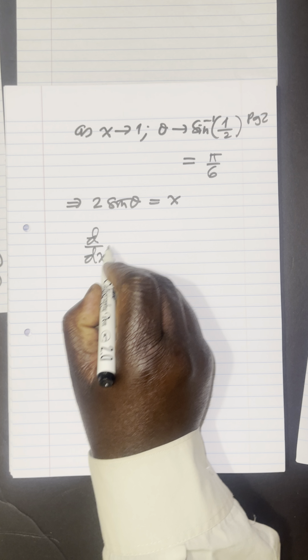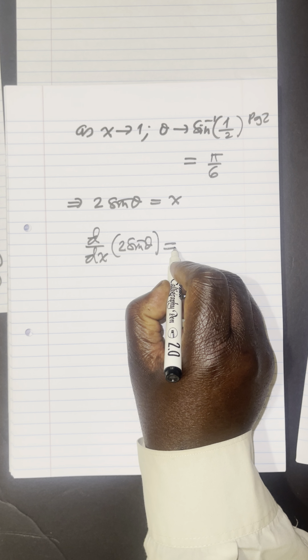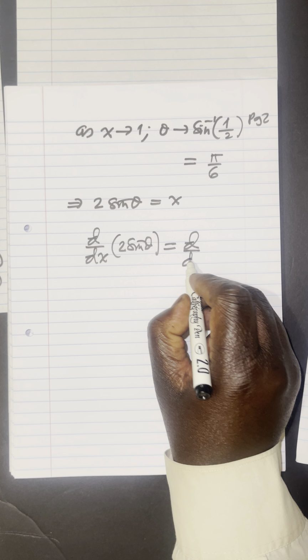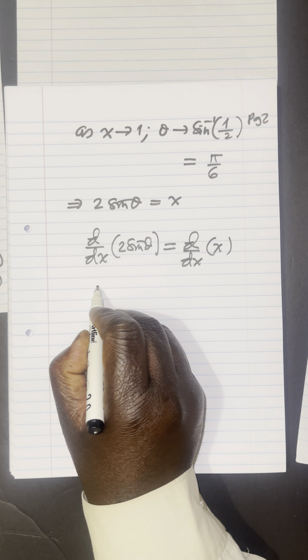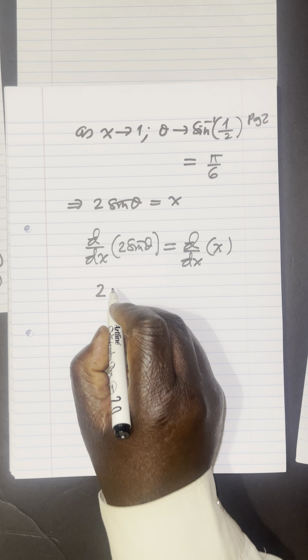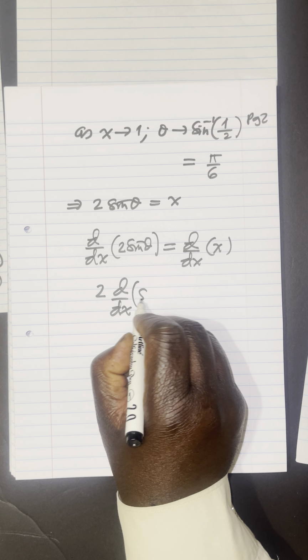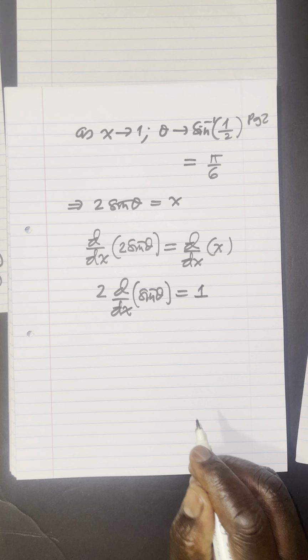Derivative with respect to x of 2 sine theta must be equal to what you do on one side of the equation, you do the same on the other side. Derivative with respect to x of x. On the left, 2 is a constant, and we're going to say 2 times the derivative with respect to x of sine theta is equal to the derivative with respect to x of x, which is 1.